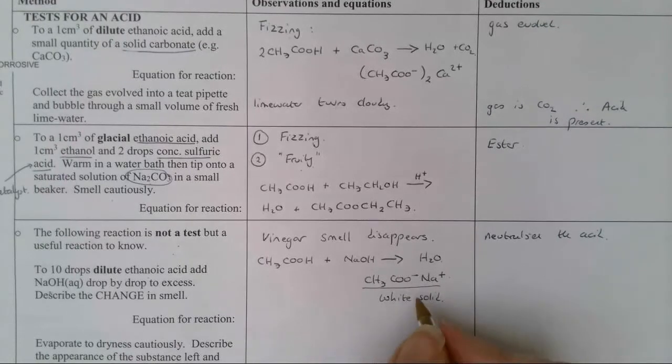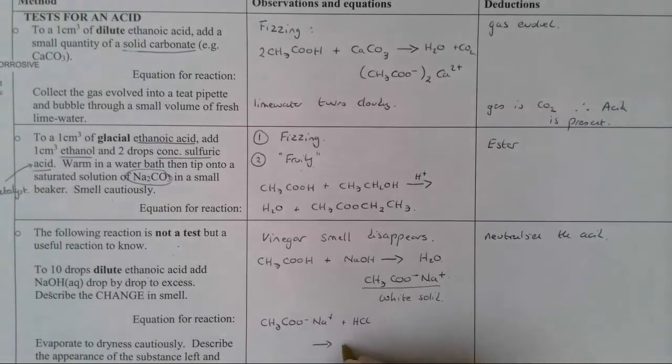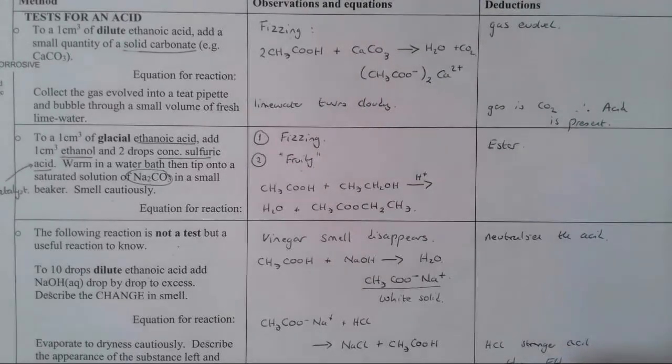If you add some hydrochloric acid to this, because it's a weak acid, if I add a stronger acid like hydrochloric, I will basically get the carboxylic acid reforming, and you'll get the vinegar smell back. Okay, so HCl is a stronger acid than ethanoic, because it can force the proton back onto the acid here.